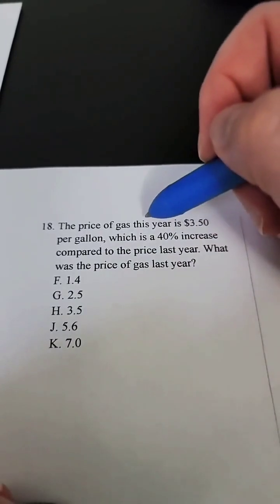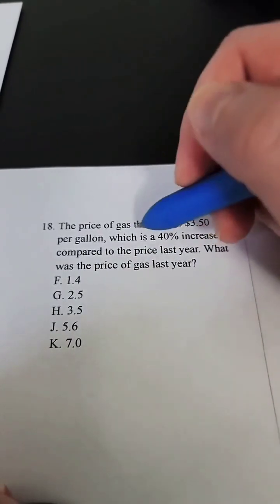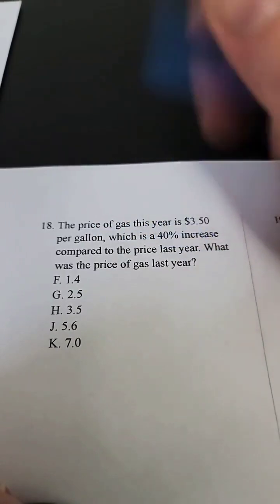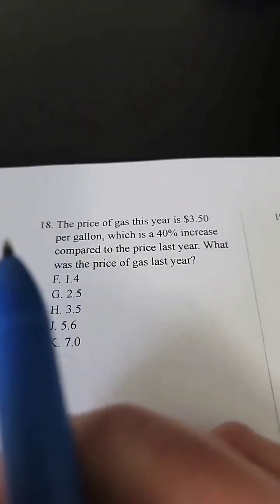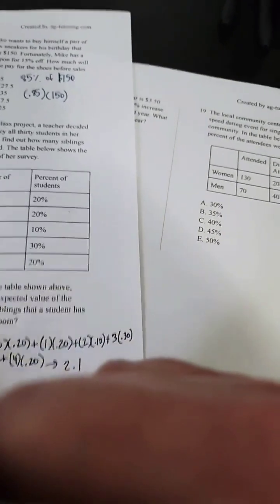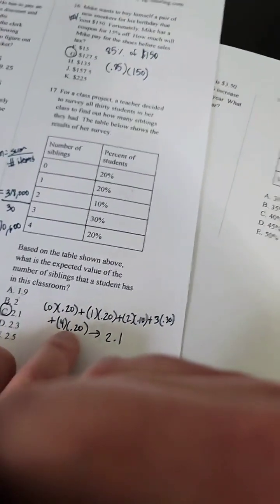The price of gas this year is $3.50 per gallon, which is a 40% increase compared to the price last year. Why did you not count the 30%? Wait. Why did you not count the 30% and 3? I did. It's right there. I just ran out of space, so I had to write it down there too.